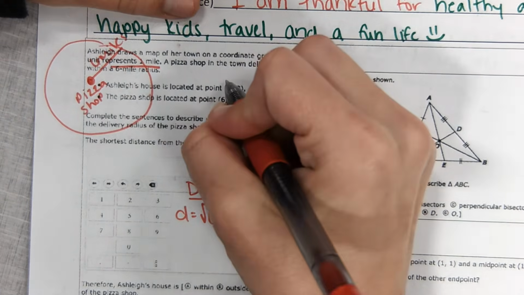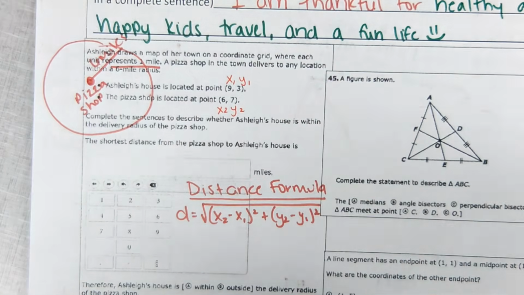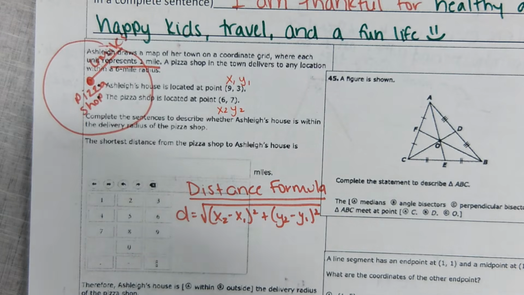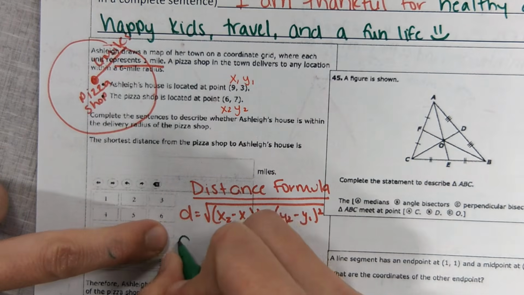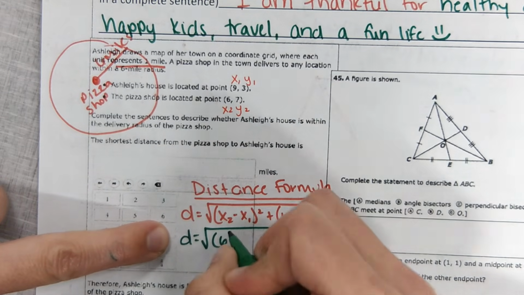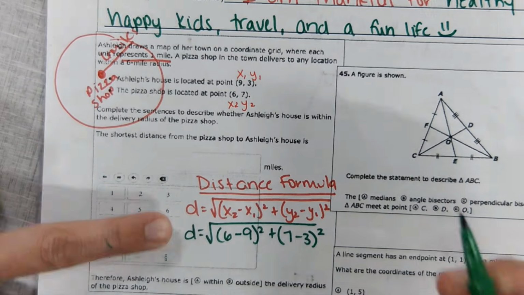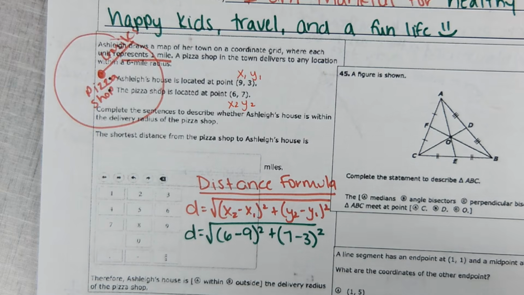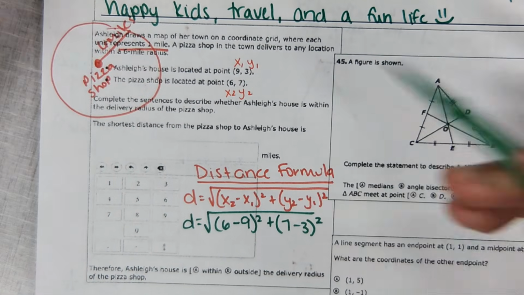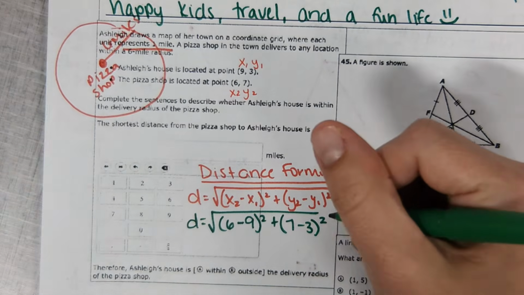So to use the distance formula, I'm going to label my points x1, y1, x2, y2. And then find the distance. Okay, so I'm just going to plug in the numbers into the equation. x2 is 6 minus x1, which is 9. y2 is 7 minus 3 squared. And it doesn't matter which set of points you designate, like the first set and the second set, because distance, whether forward or backwards, is the same. You just have to be consistent in your equation.